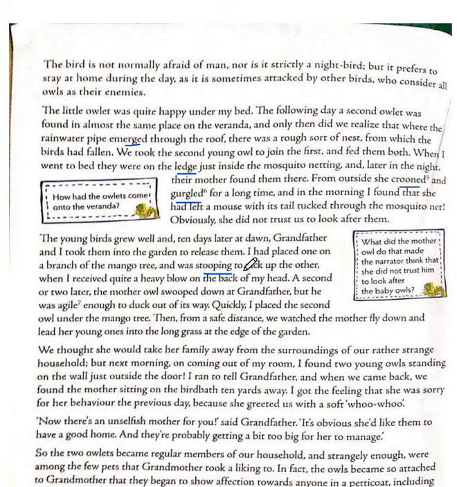Now what is happening? When he went to pick it up, I received quite a heavy blow. So he received a heavy blow. That means it seemed as if somebody was pushing him from behind, from the back of his head. So he got the blow on his head.